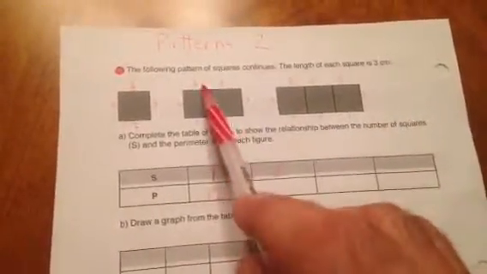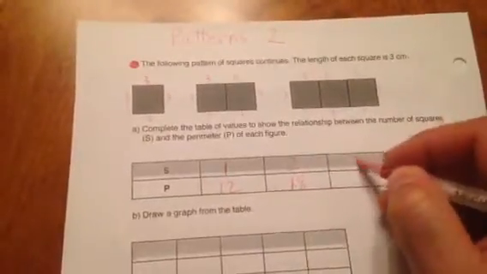With 2 squares, the perimeter is 3, 3, 3, 3, 3, 3, or 3 times 6, which is 18. The third one, if we go around, we have 1, 2, 3, 4, 5, 6, 7, 8 threes. That's a perimeter of 24. So I'm noticing that this is going up by 6, and that's important because it's going to help me find the equation. The next one will be 30. The equation, remember, is in order to find P, P is equal to 6 times S, I apologize.